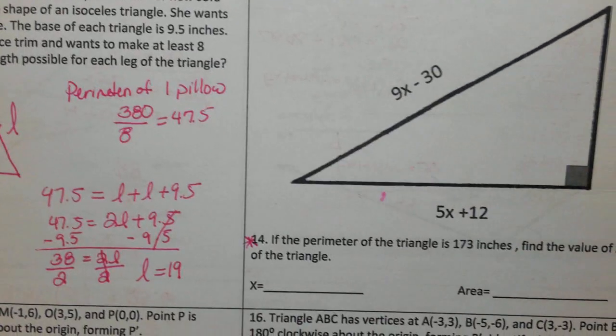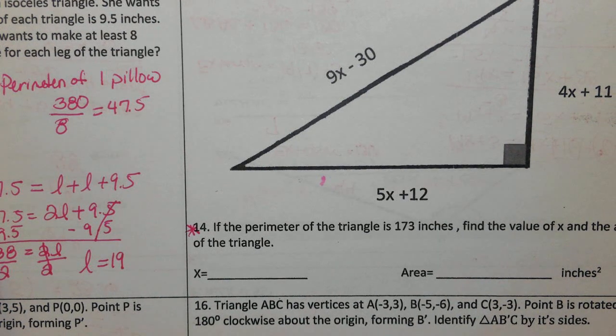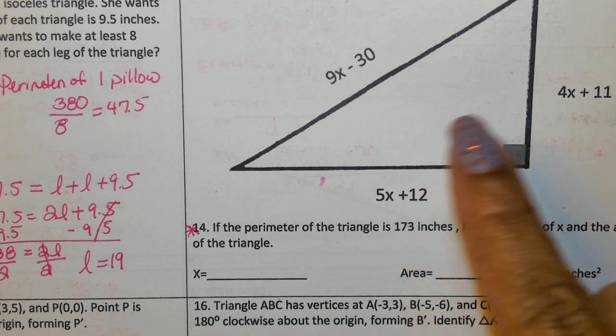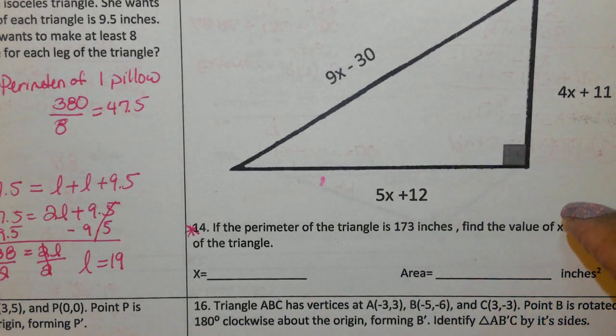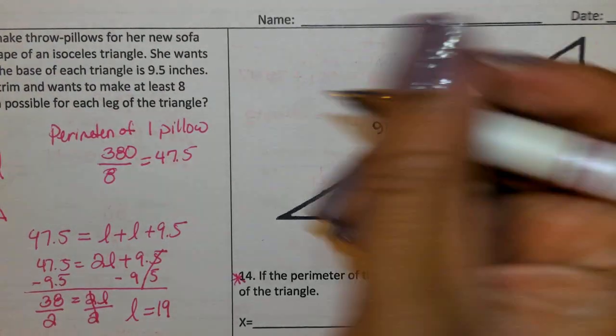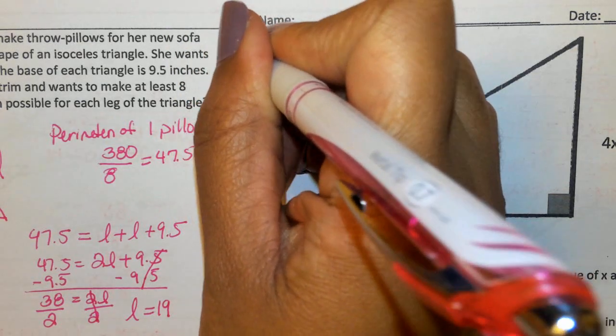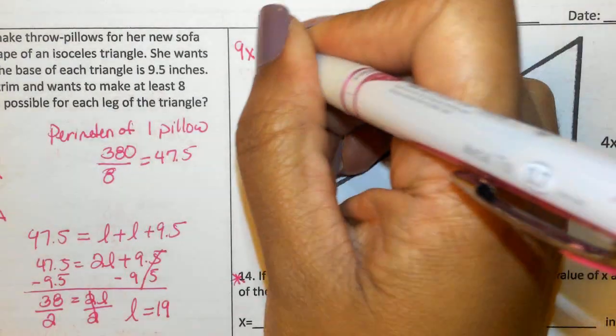In this one here, the first thing they said, if the perimeter of the triangle is 173, we know the whole thing is equal to 173. We need to find the value of x. So of course, to do that, easy peasy, we just need to set up the equation and solve. The equation means that all three sides are going to be equal to 173.